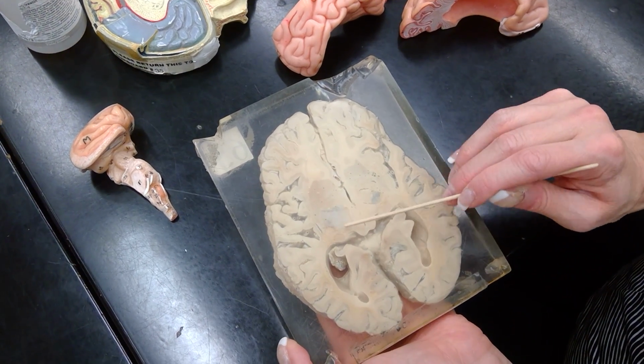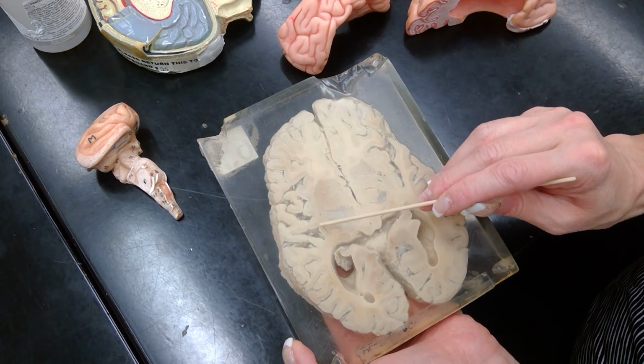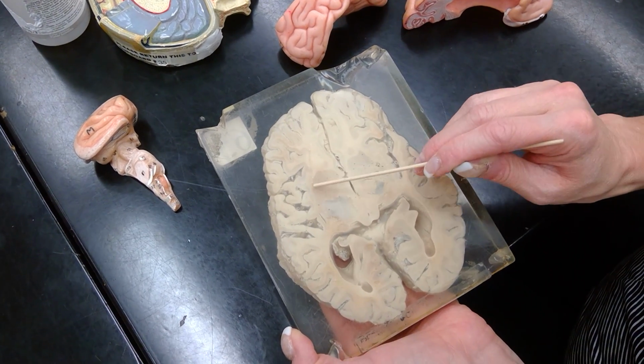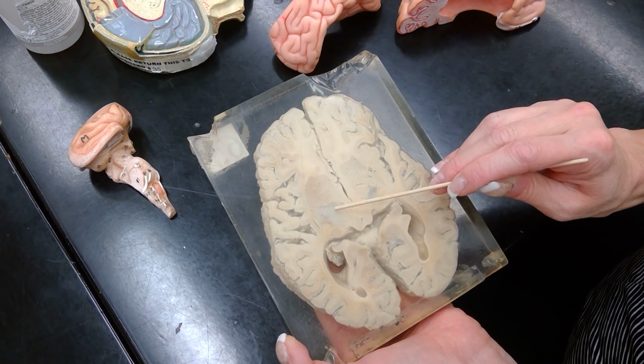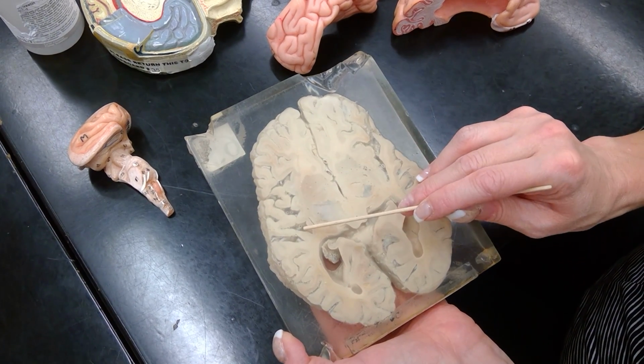This whitish structure is the thalamus, and the gray matter that is lateral to the thalamus is the basal nuclei. So it goes thalamus, basal nuclei, insula, temporal lobe.